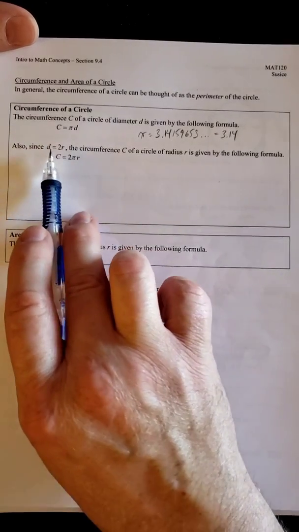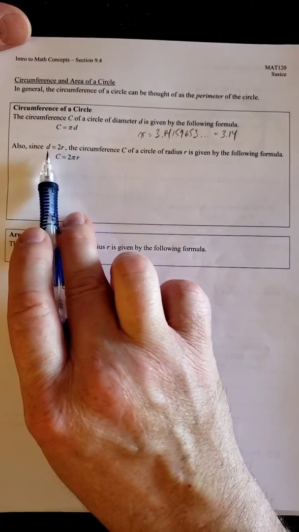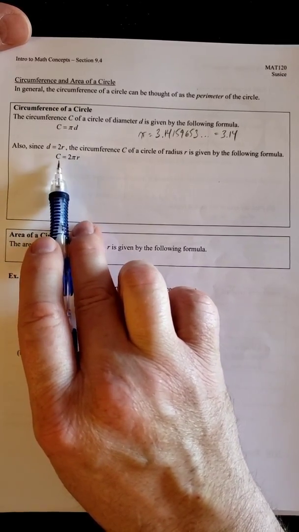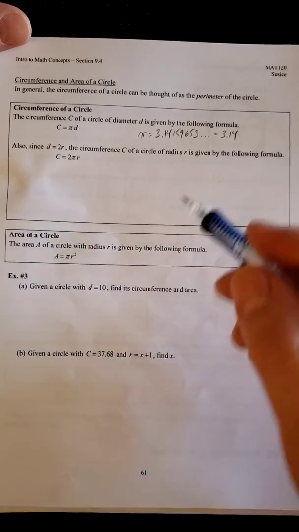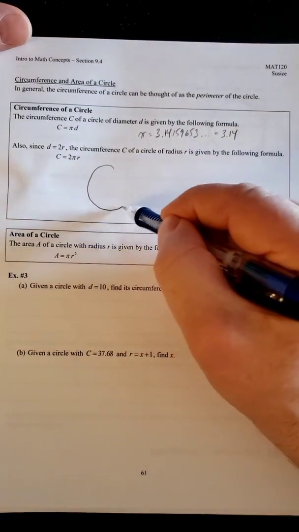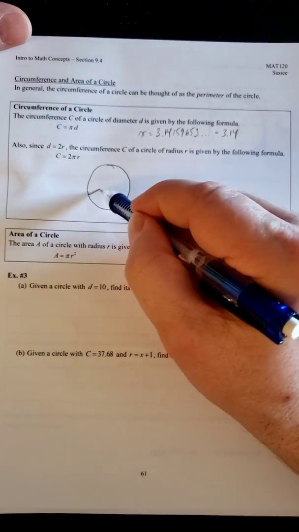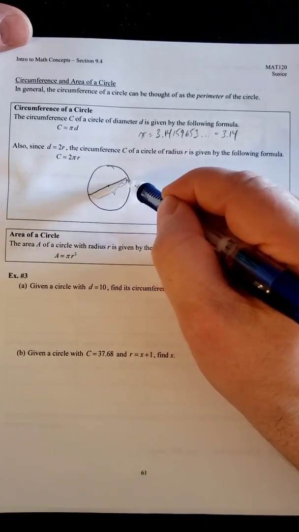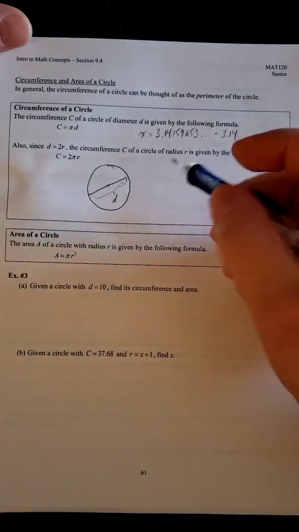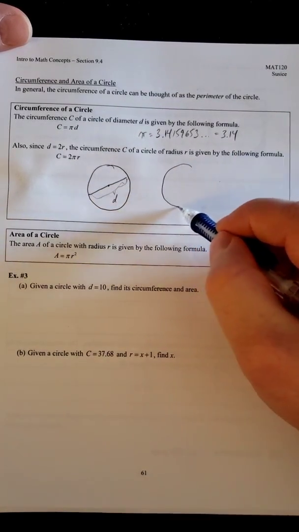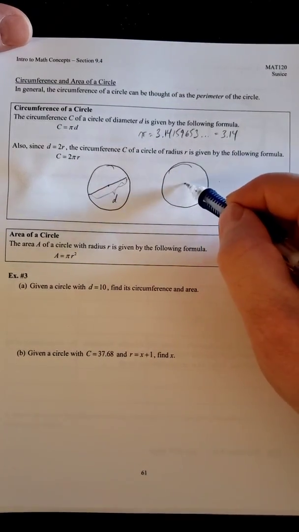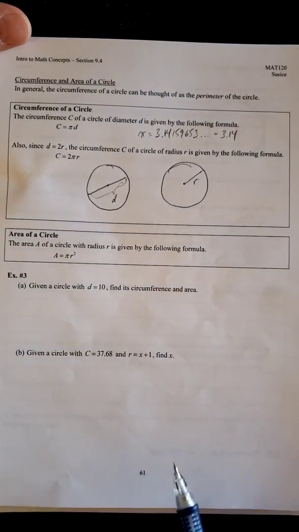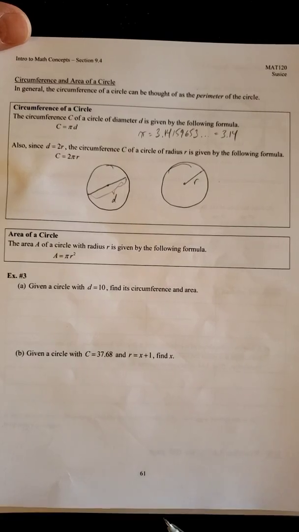Alternatively, if we know that the diameter is equal to twice the radius, then we can have a different variation: C equals 2 pi r. So you've got a circle. If you have the diameter, great. Not drawn very well, but you get the idea. Or if we have a circle and we have the radius, either one of those situations, we can find the circumference.